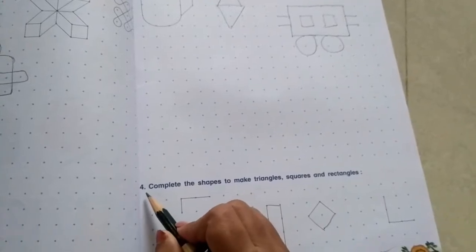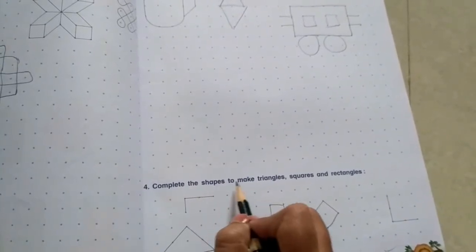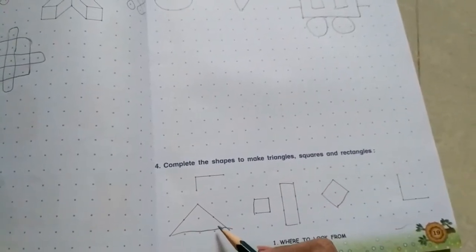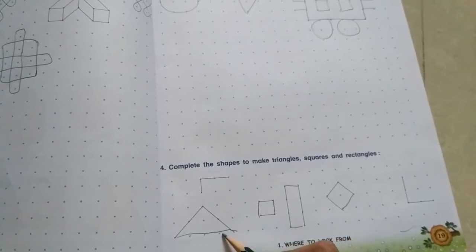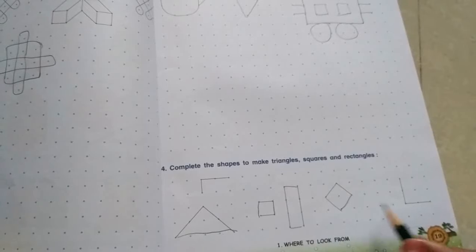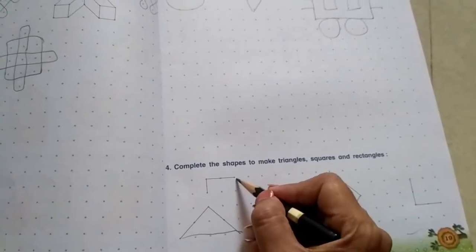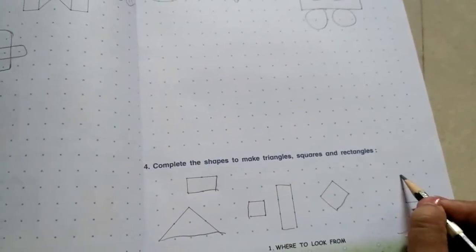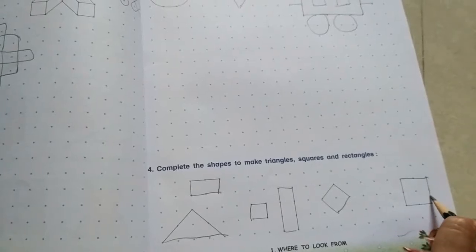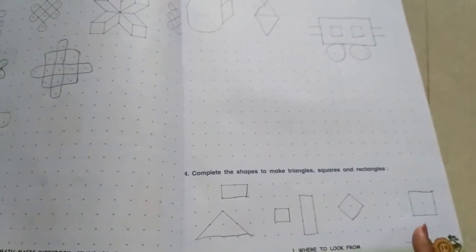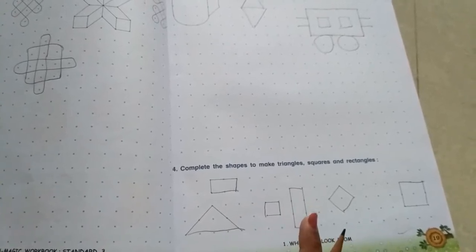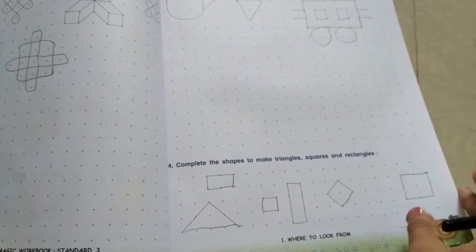Now question number 4, which is: complete the shapes to make triangles, squares and rectangles. See, you have seen during the live lecture there are different kinds of shapes, right, which we have completed already. And now this is a rectangle again, but this is not a rectangle, it's a square. Make sure while you are drawing the rangoli pattern or any other pattern on the dot grid, you should use the scale.